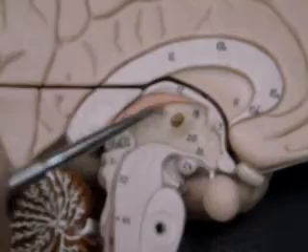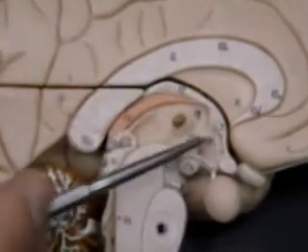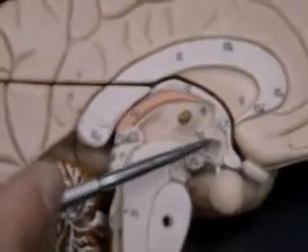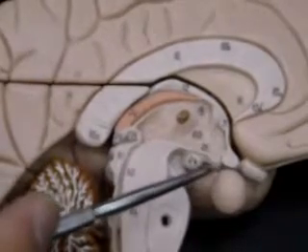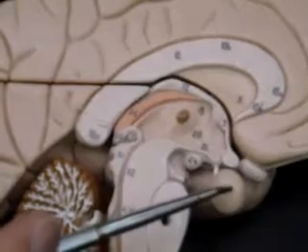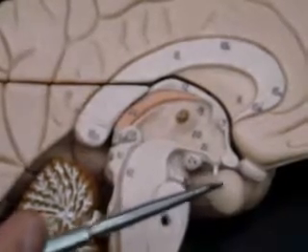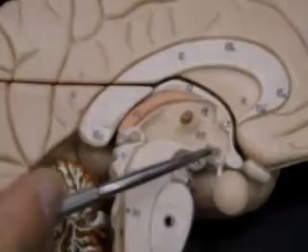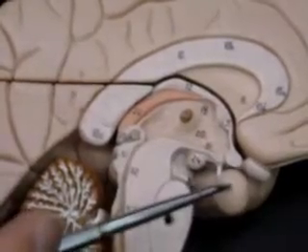So this is the thalamus. This brain region is the thalamus. This brain region is the hypothalamus. And what you can see coming off of the hypothalamus, and this is not on all the models, is the pituitary gland. So thalamus, hypothalamus, pituitary gland.